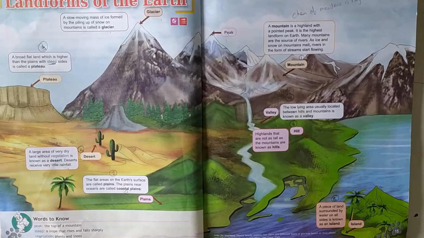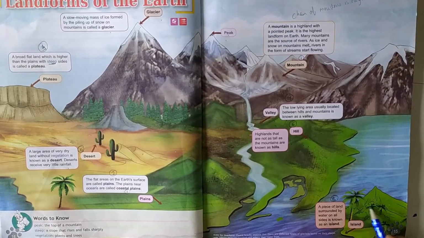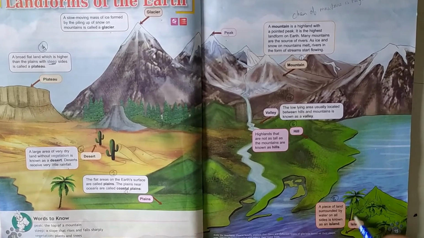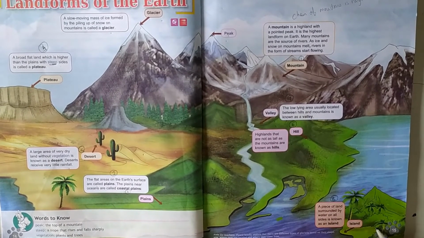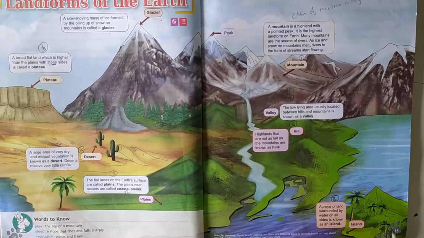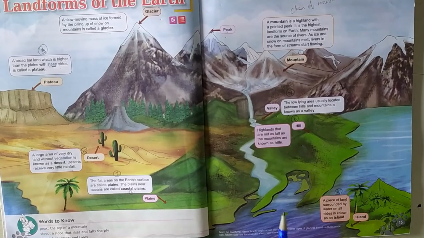So see, this is a piece of land and on all sides, can you see water? So all sides water and in between land. So a piece of land surrounded by water on all sides is known as island. So with this diagram you can easily understand all the landforms of the earth.